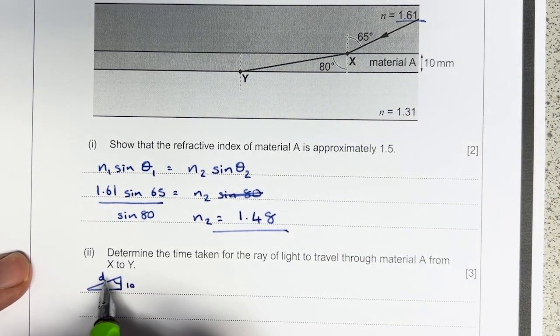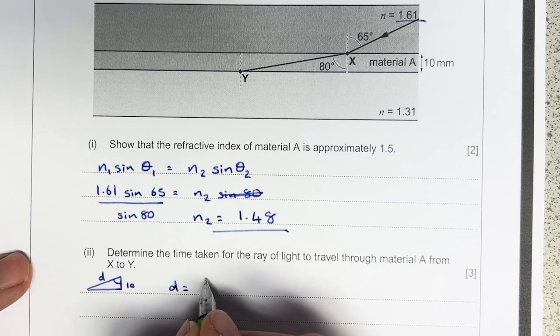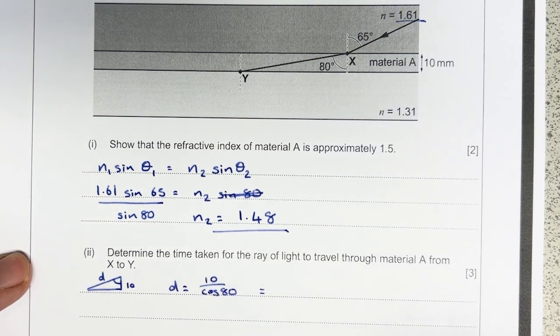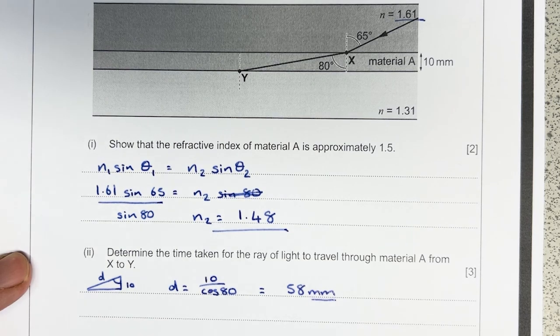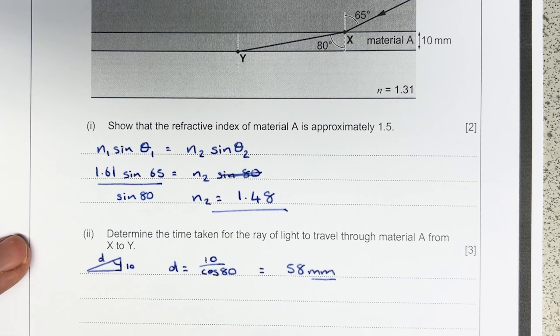So D is equal to 10 over cos 80 degrees. If I put it in the calculator, that equals 58 millimeters. It's important to keep the millimeters there. You can turn it straight into meters now, but we'll leave it in millimeters for a second.